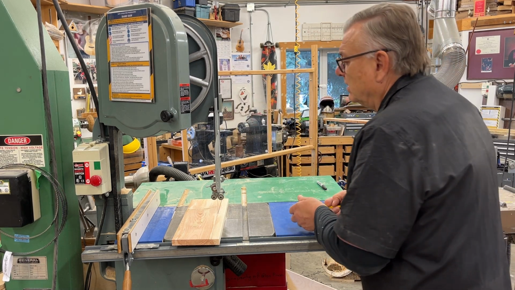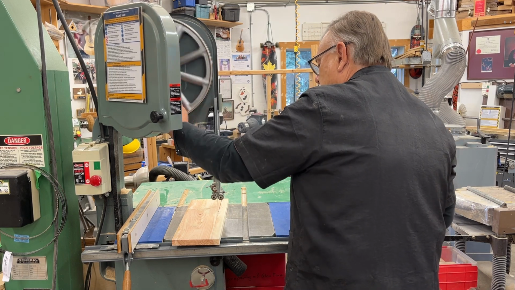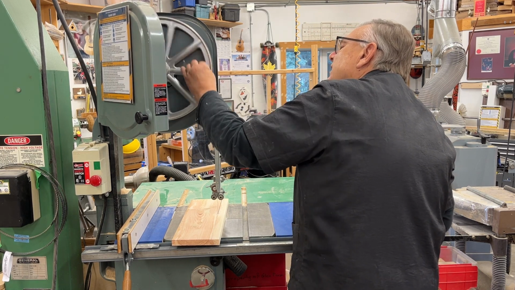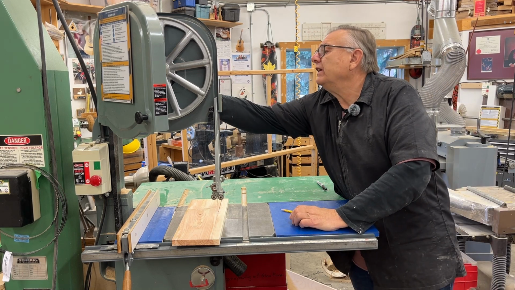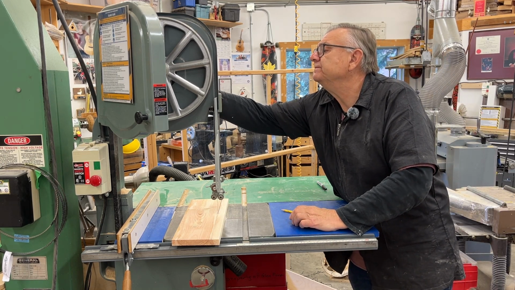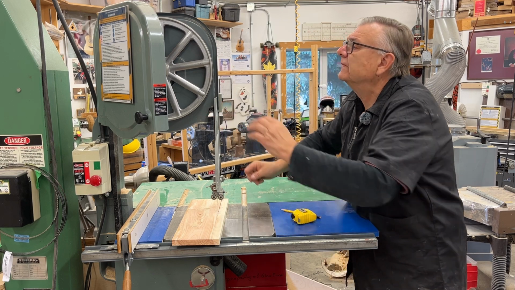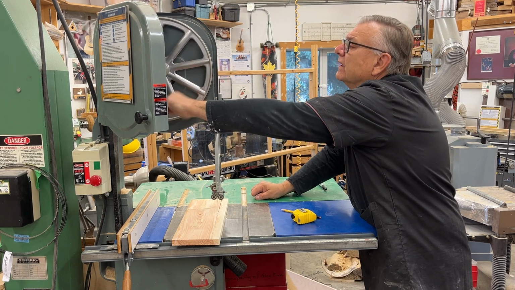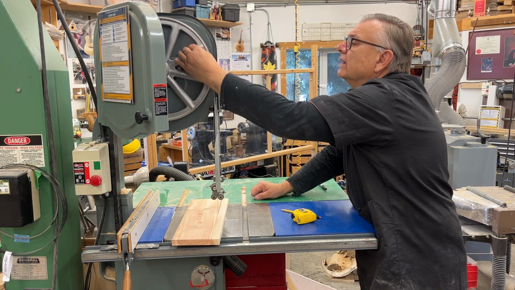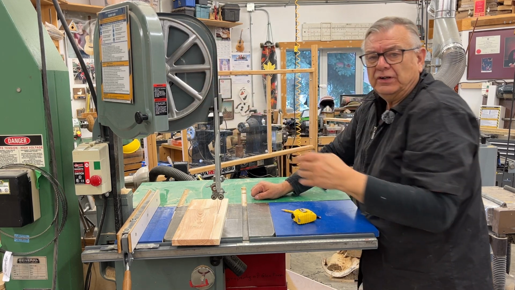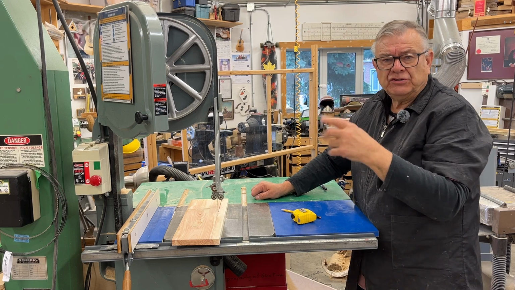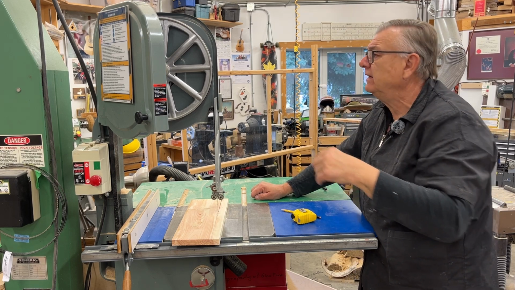Give it a few turns. Oops, went too far. Okay. After, when you make an adjustment, always spin it by hand.